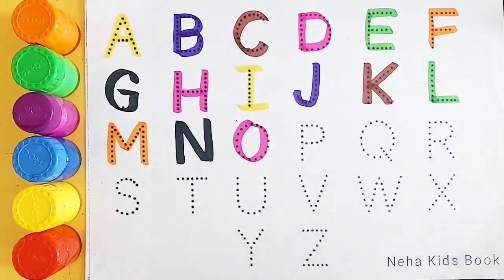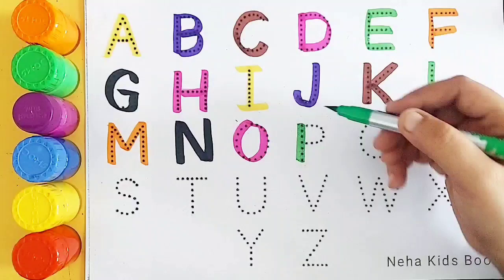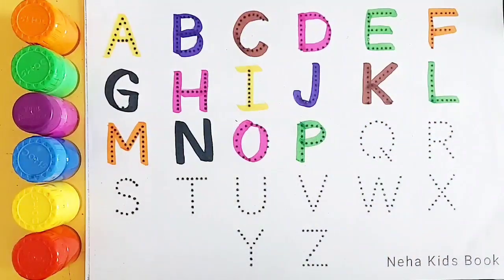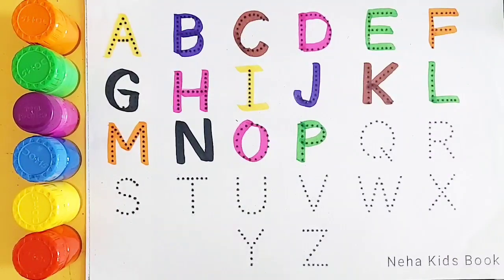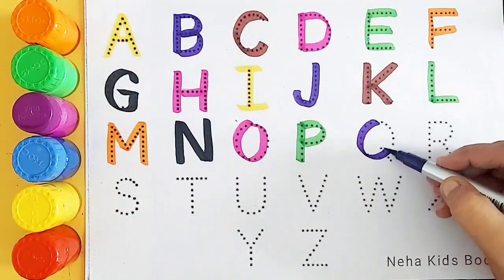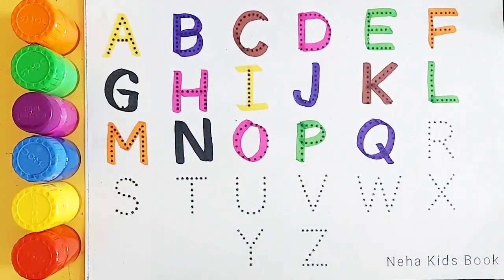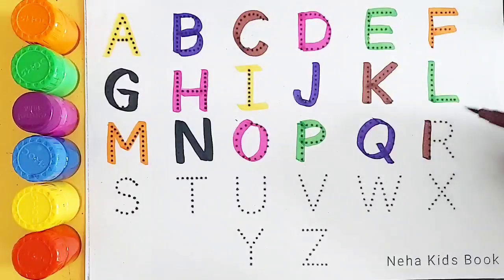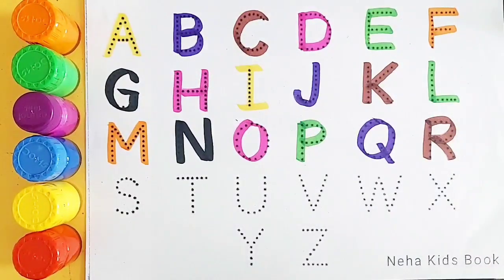O. O for ostrich. Light green color. P. P for penguin. Purple color. Q. Q for queen. Brown color. R. R for rainbow.